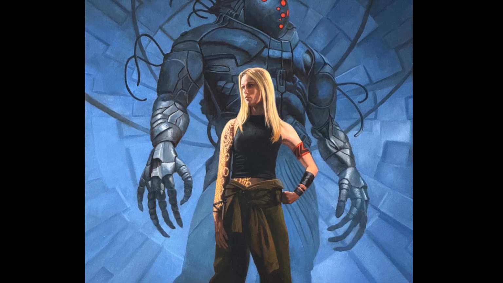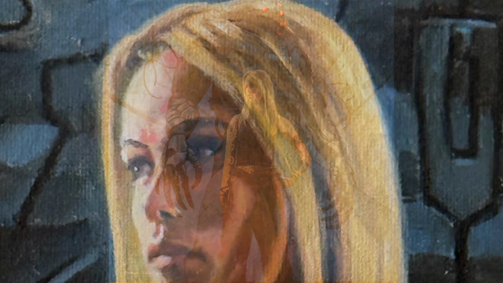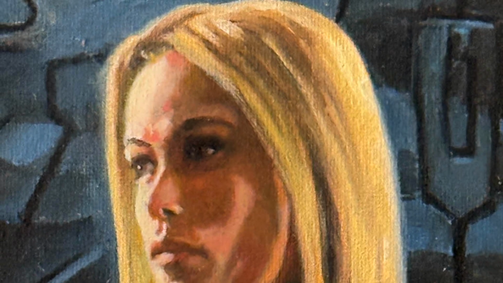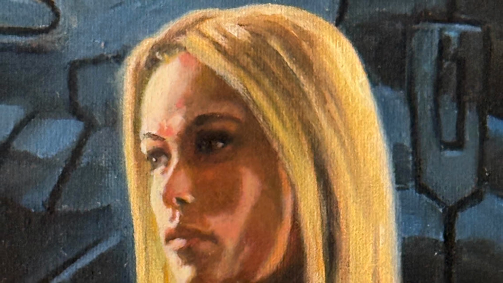Painted over the lines of the tattoos to soften them and give them the gold colour described in the book. I did a lot more work on the face before I was happy with it. In fact, I totally repainted it.